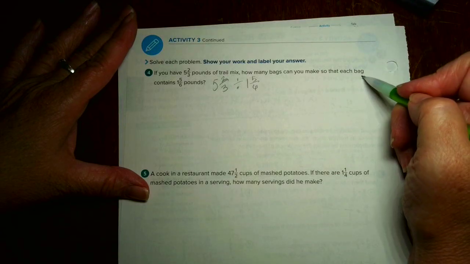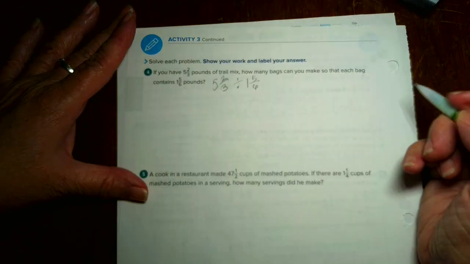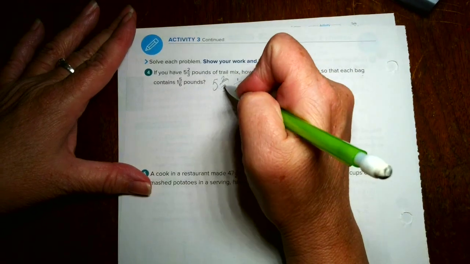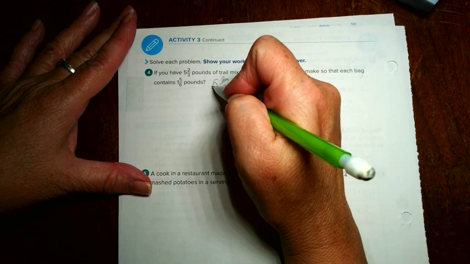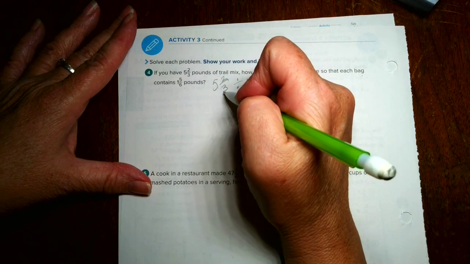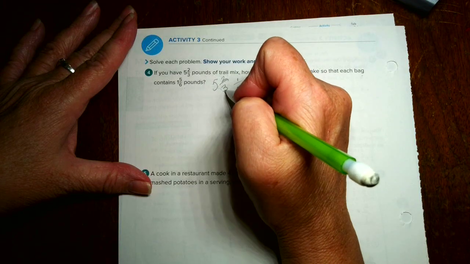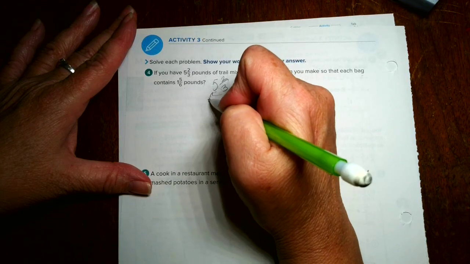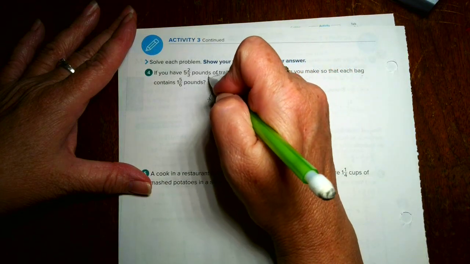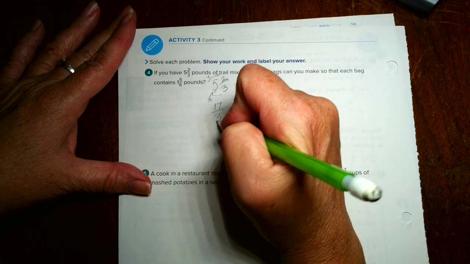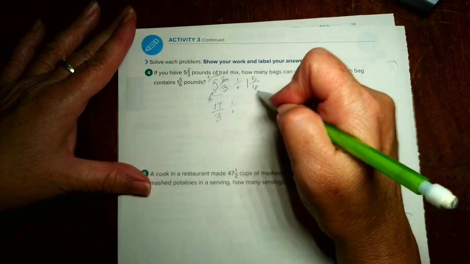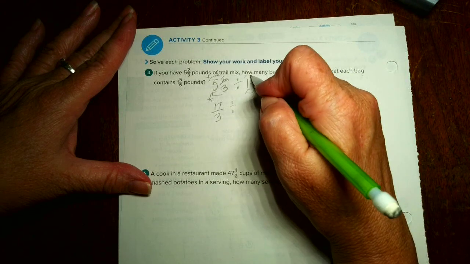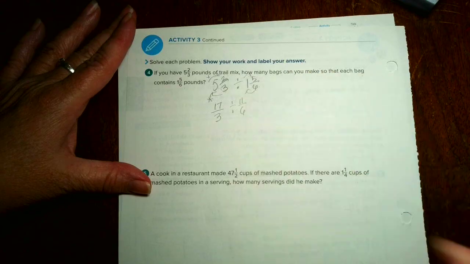Okay, so let's first get these into improper fractions so that we can work with these. So 5 2/3. 3 times 5 is 15. So there's 15 thirds. If I'm talking about thirds and a whole number 5, there's 15 of them. So 3 times 5 is 15 plus 2 is 17 thirds divided by 1 5/6. Well, 1 whole in sixths is 6/6. 6 times 1 is 6 plus 5 is 11/6.